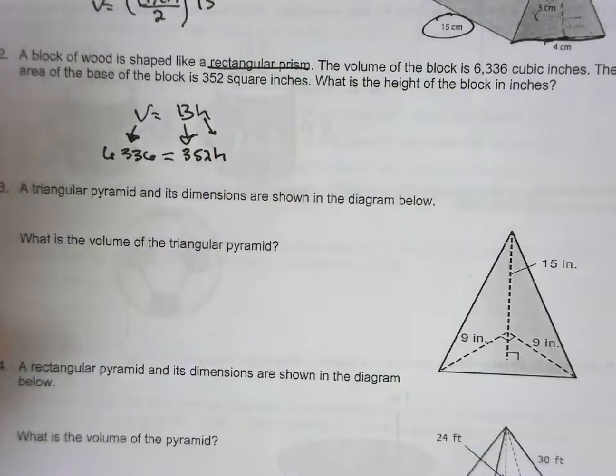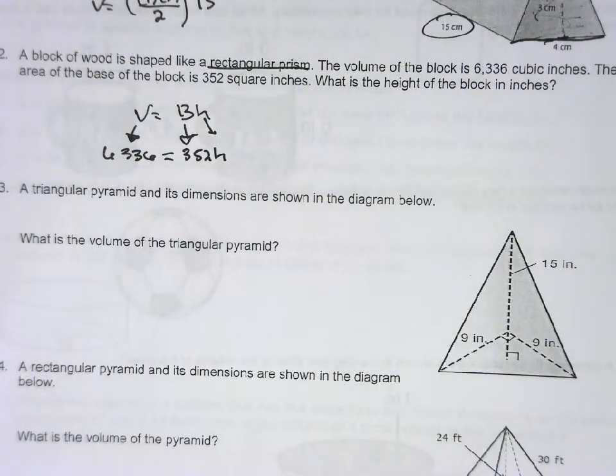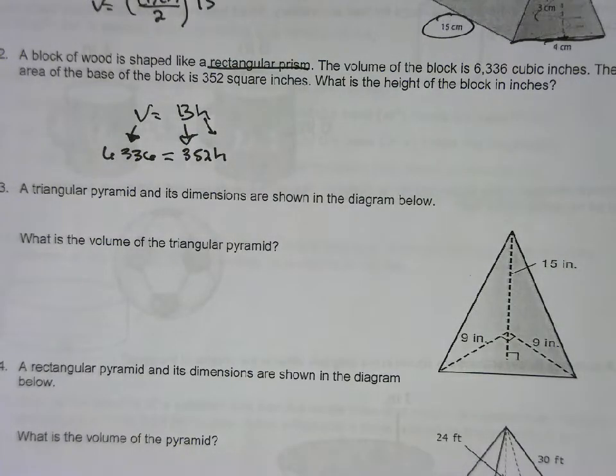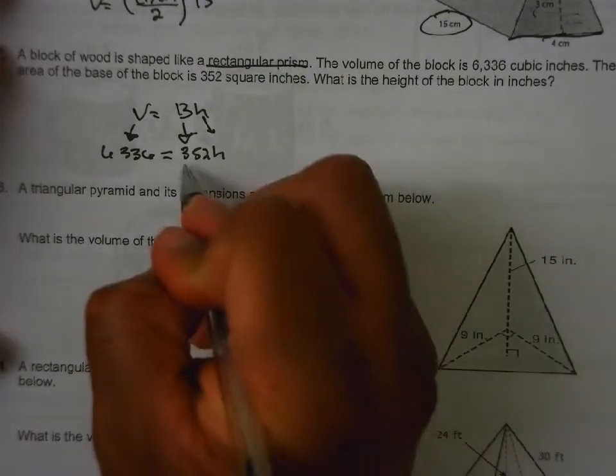So now we have a one-step equation: 6,336 equals 352 times the height. So what do I do to solve this? I have to divide, because again, we're working backwards, and 352 next to the H means multiplication. So 352 times H, the inverse is to divide. So we divide by 352.